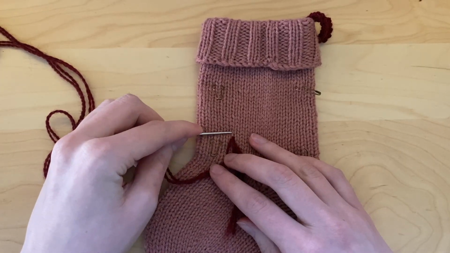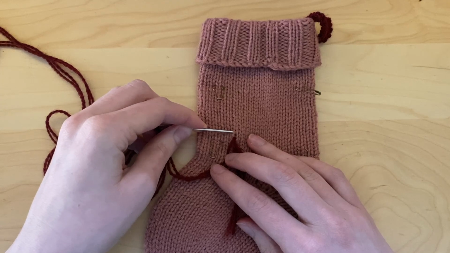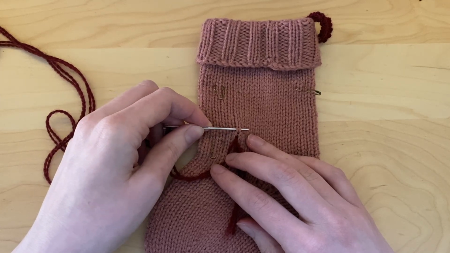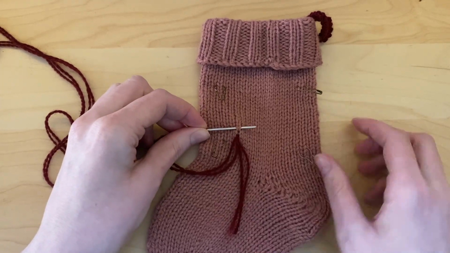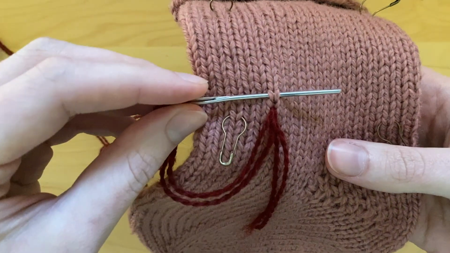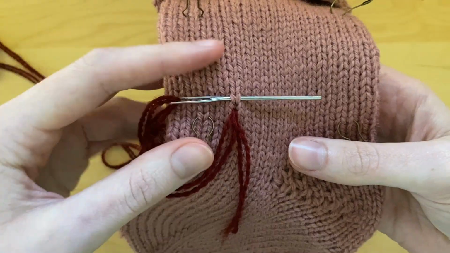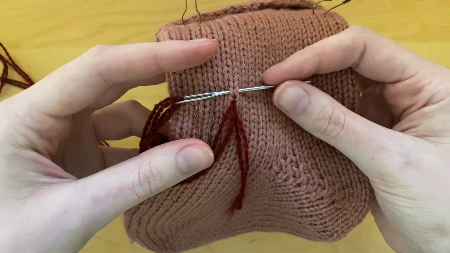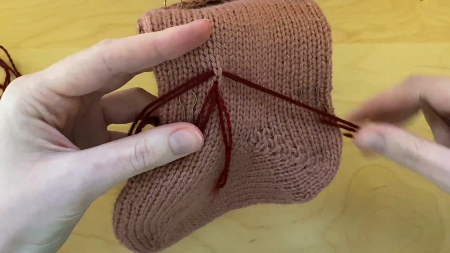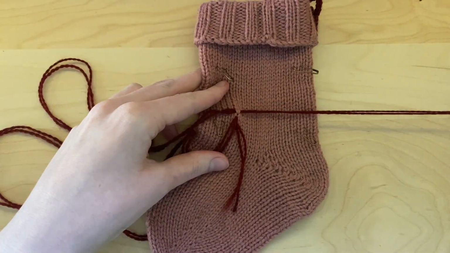And then here, this is the stitch that I want to duplicate. So I am going to go under both of the legs of the stitch directly above it. So if you can see that there, I'm going right above that stitch that I want to duplicate. And I'm going to pull my yarn all the way through.